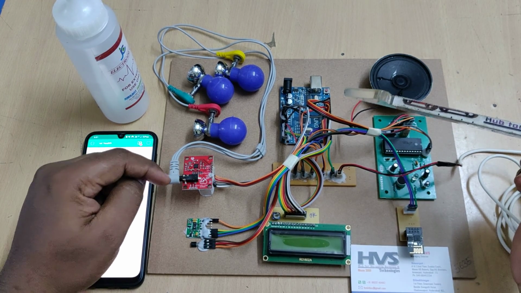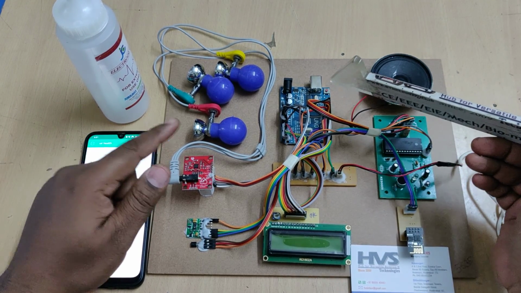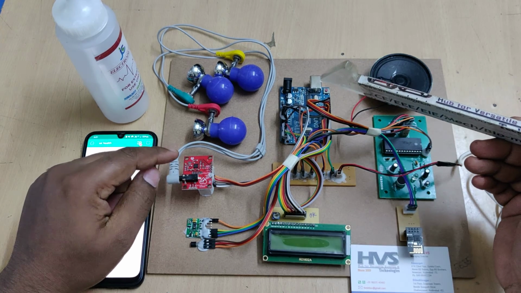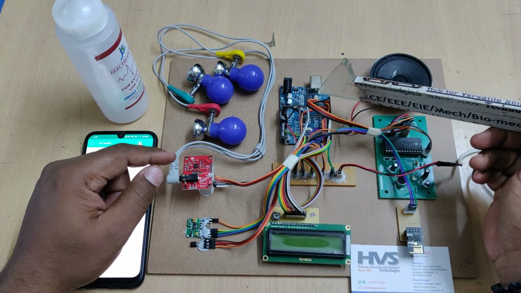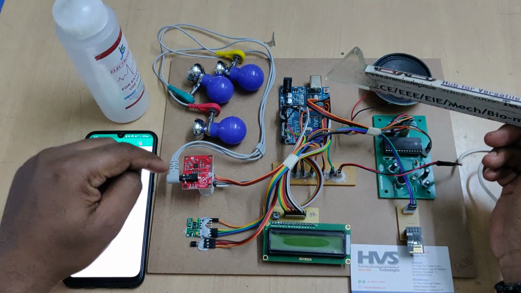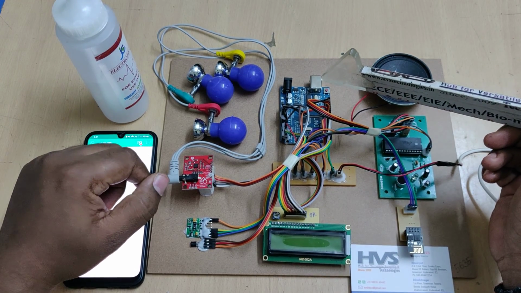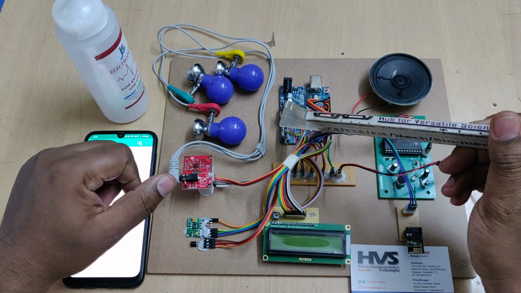So 11 and 10 will inform the UNO board about the leads connected status, so leads out, leads in. This data will be informed to the Arduino UNO from pin numbers 10 and 11. And A0 is the ECG data, that is the analog data at the A0 pin.